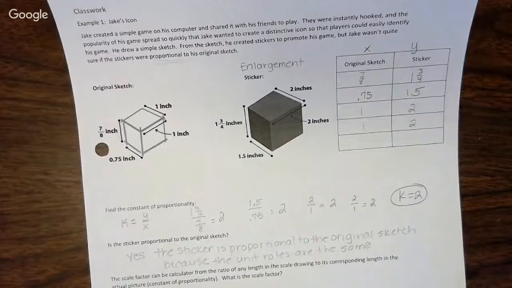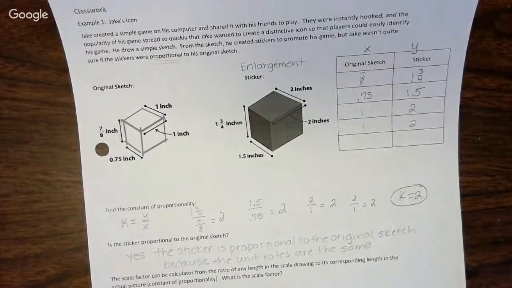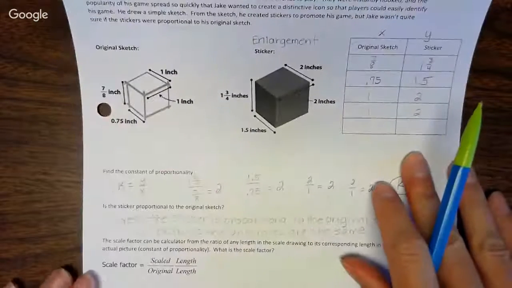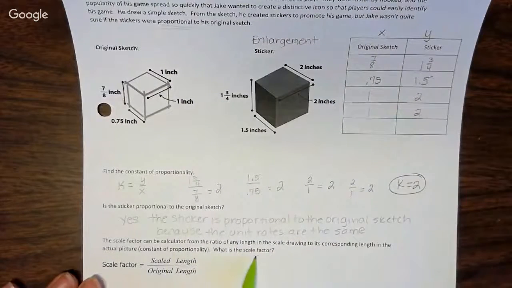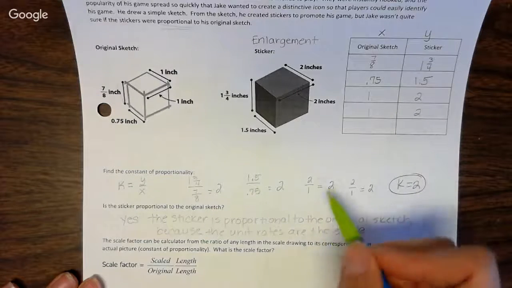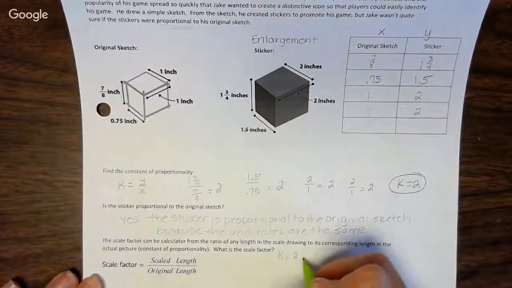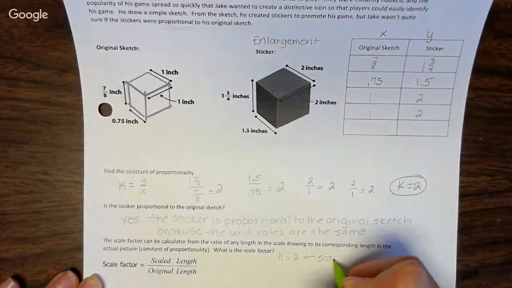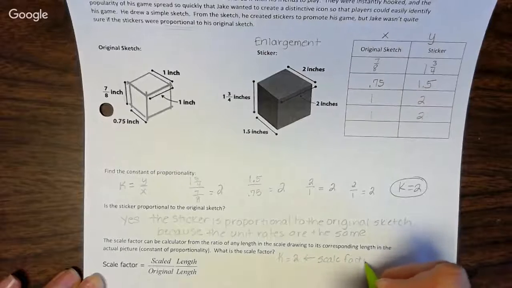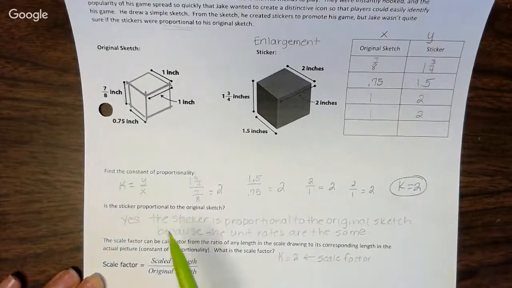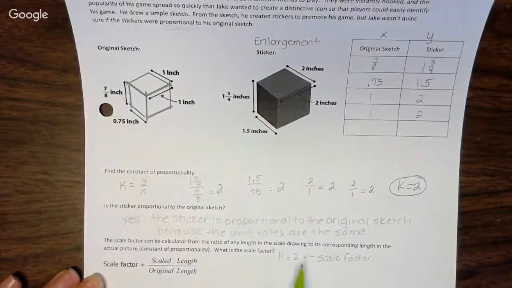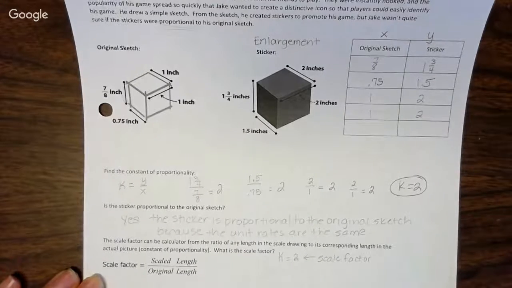So we have this idea called scale factor. It says the scale factor can be calculated from the ratio of any length in the scale drawing to its corresponding length in the actual picture. So basically that's our constant of proportionality. So what is the scale factor? In this case that we just did, our scale factor is the same thing as the constant of proportionality, which would be 2. So this is our scale factor. Basically, that means everything is getting larger at 2 times the rate.